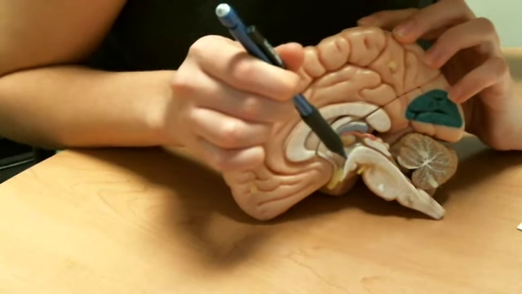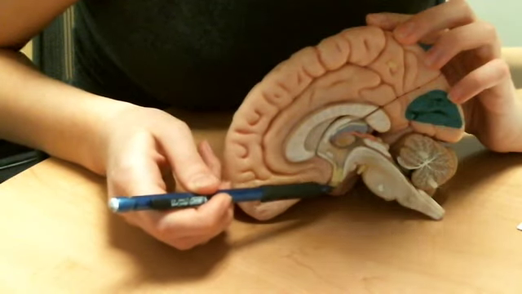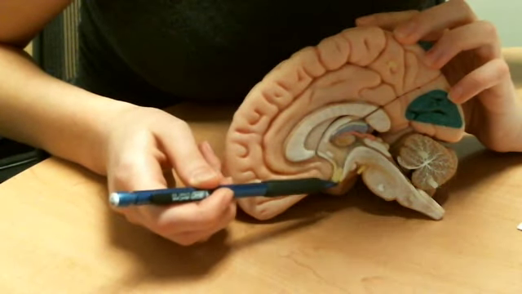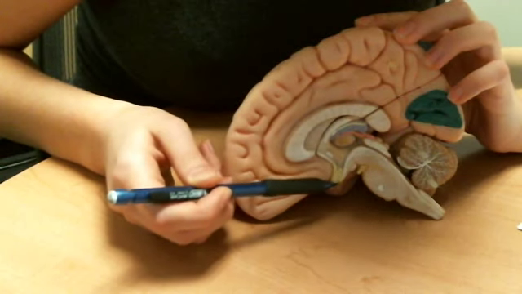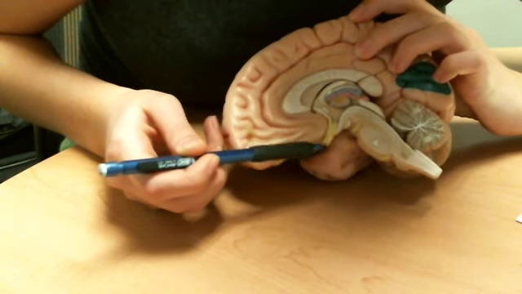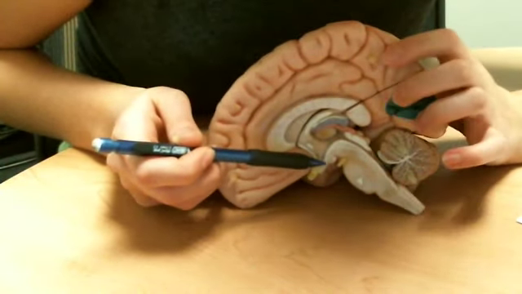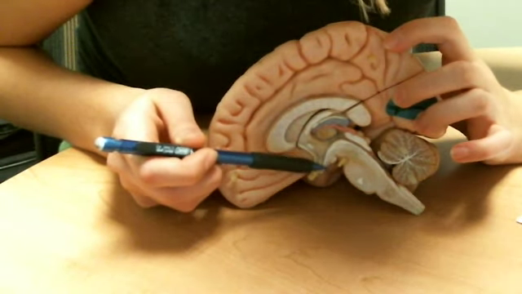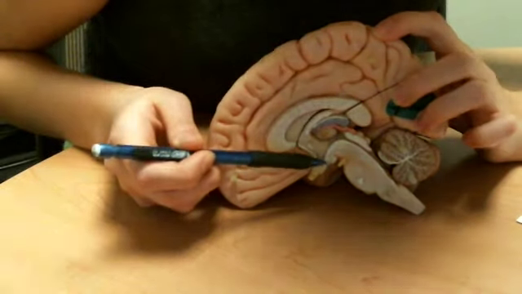Under the hypothalamus, you'll find a bunch of different things. Like this yellow thing right here would actually be part of the optic nerve. I'm pointing at the optic chiasma. There's the optic nerve. But right here, which is at the end of the hypothalamus, you'll find an infundibulum.